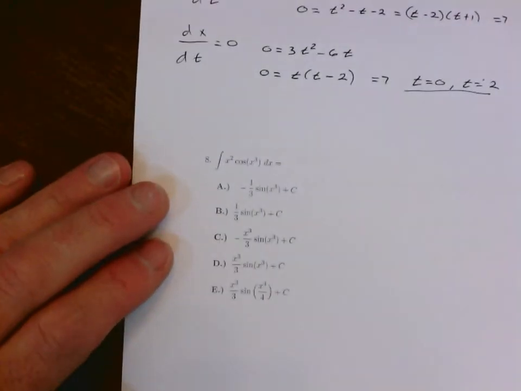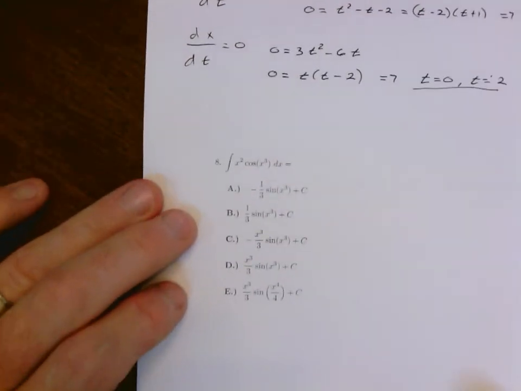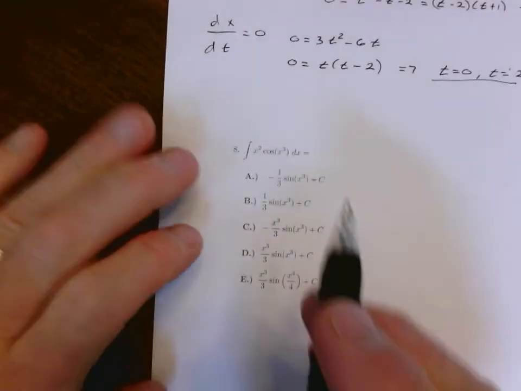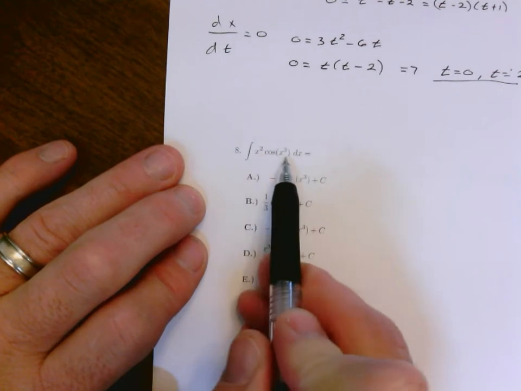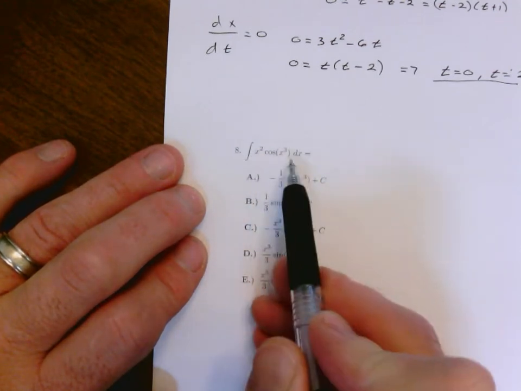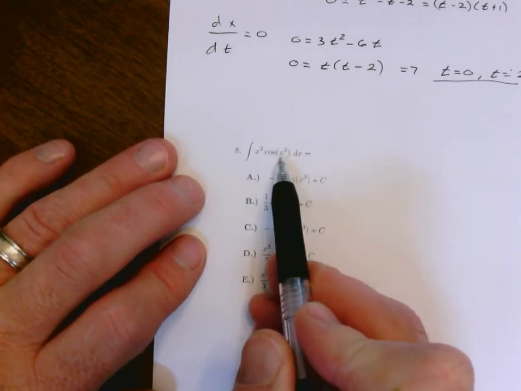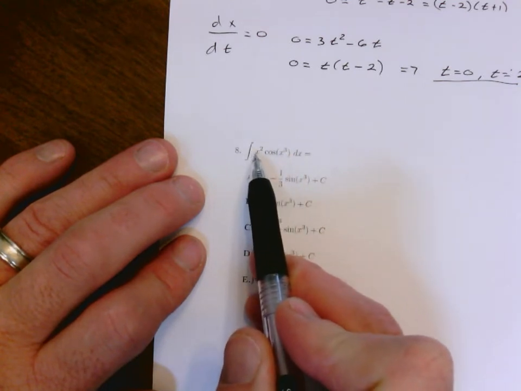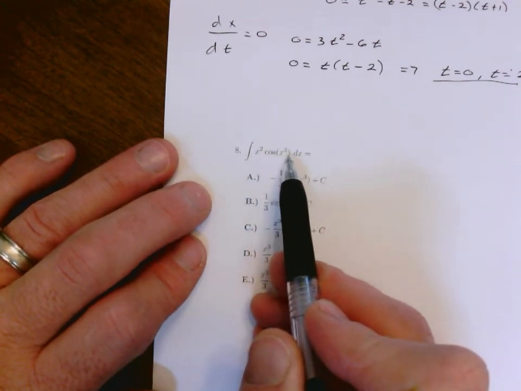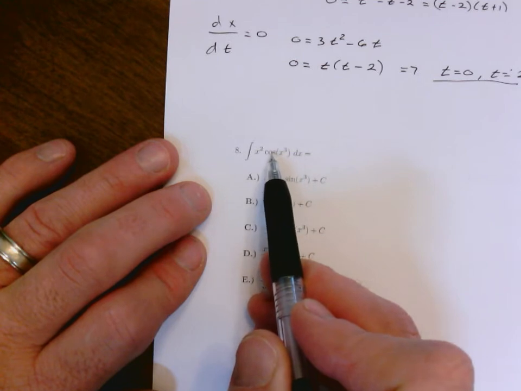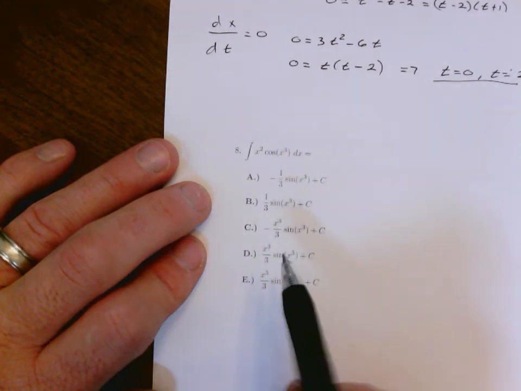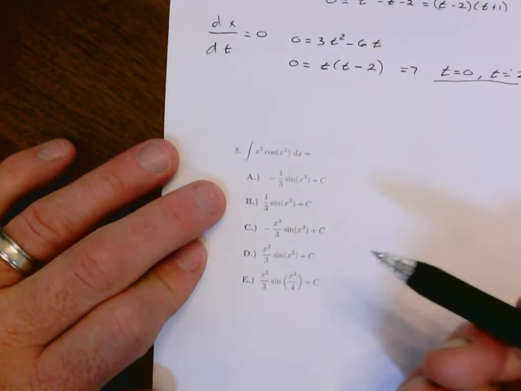Okay, next one. Okay, so down here, I'm going to do this the real quick way, and then I'm going to actually show you using U substitution. So you're integrating this, and you have two different things that are going on here. The key to doing this is noticing that the derivative of x cubed is x squared. So in other words, this is really nothing more than just integrating cosine of u. That's it.